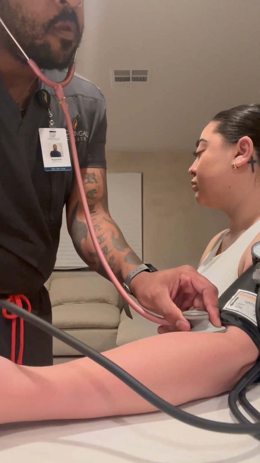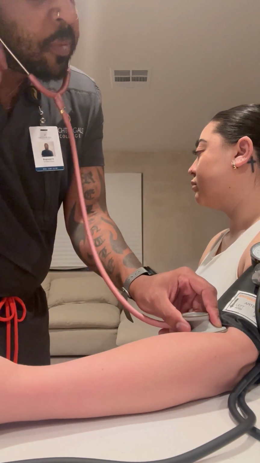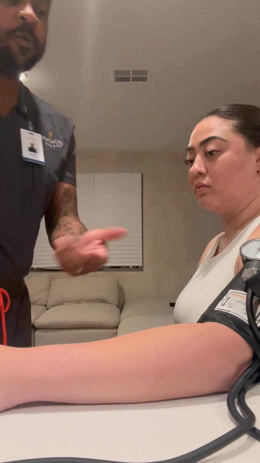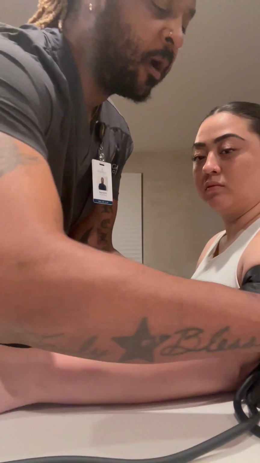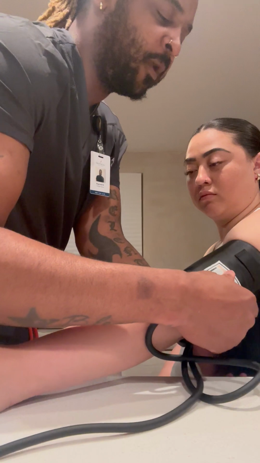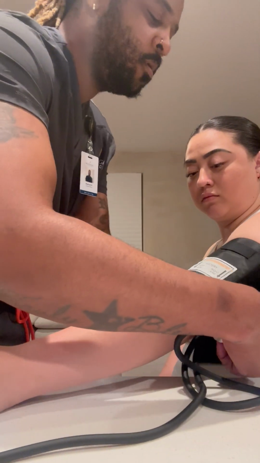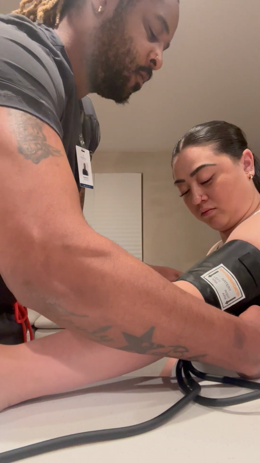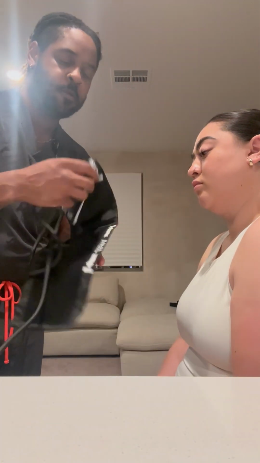Okay, so her blood pressure reading was 130 over 90, which is, her diastolic is a little bit higher than usual, but it's still within normal range for her. Okay, I'm gonna take this off. There we go. Okay.